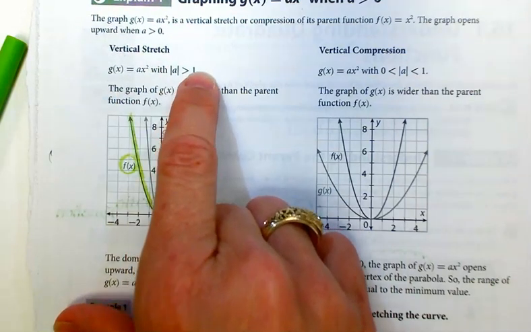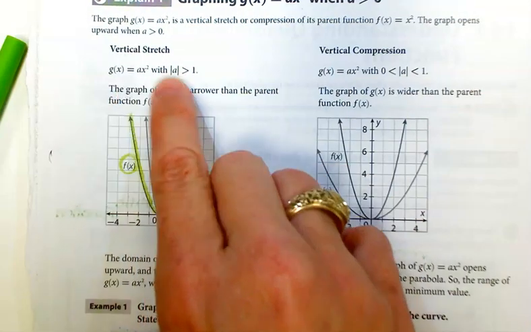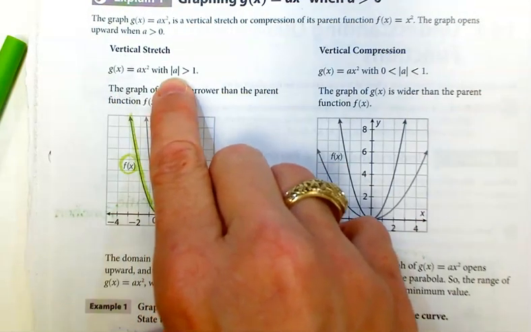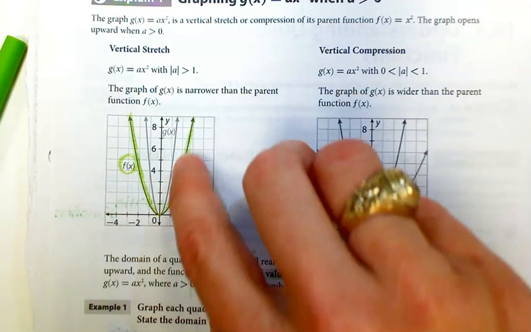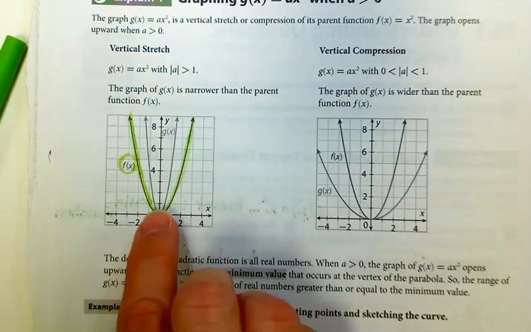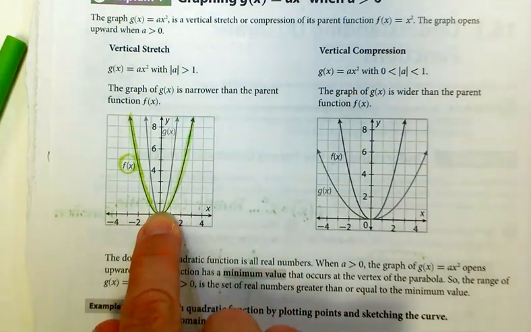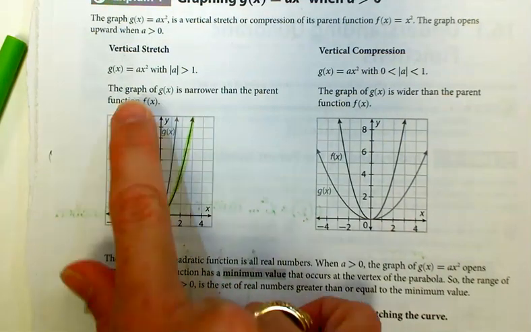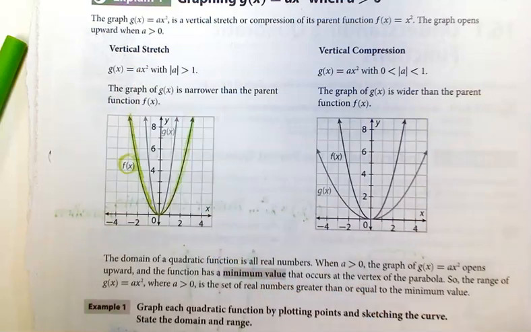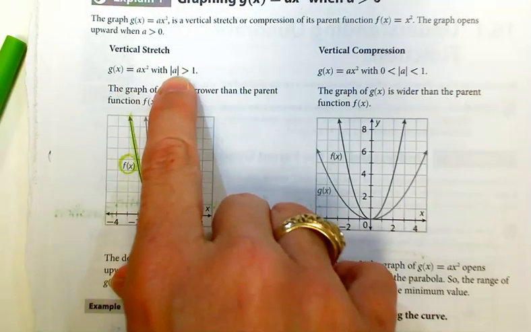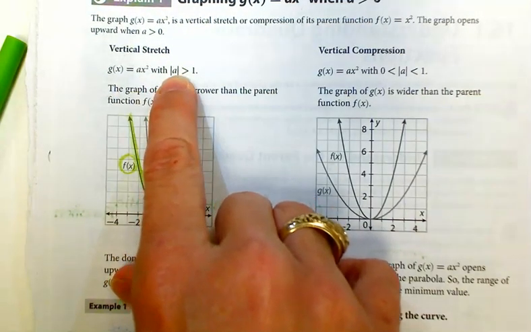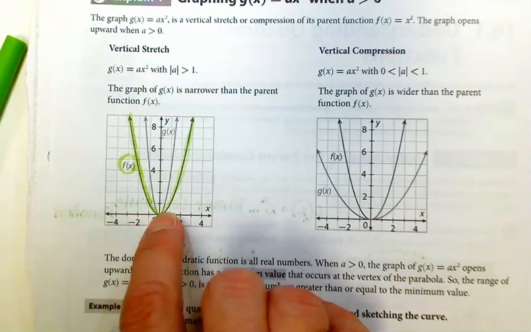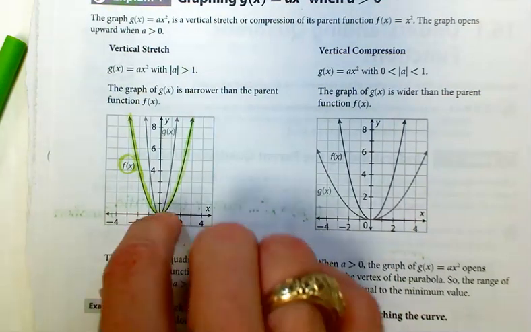What would you get then? Well, if a is greater than 1, the absolute value is greater than 1, then the resulting function is basically going to be taller and skinnier than your parent function, okay? And that is called a vertical stretch. So when a, or the absolute value of a, is greater than 1, it's called a stretch, and you're going to wind up having a skinny function.